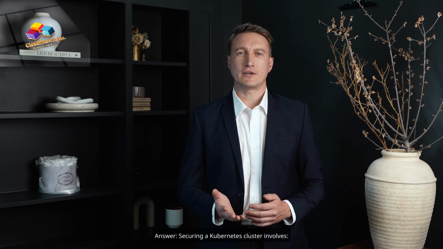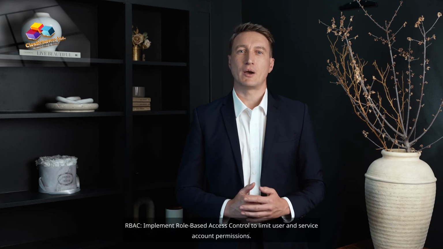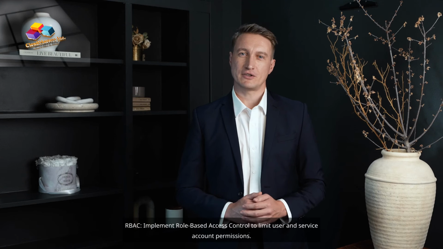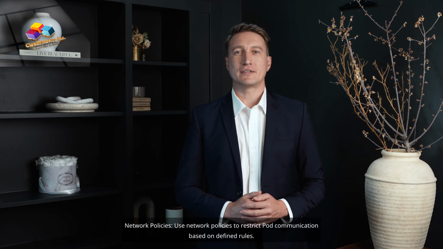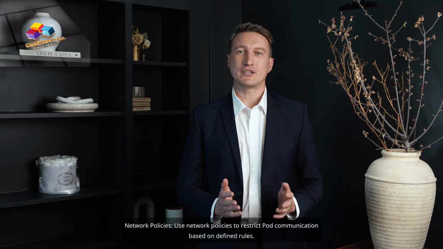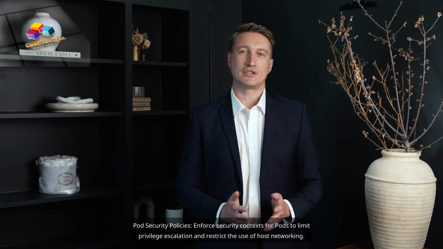Question 36. What strategies do you use to secure a Kubernetes cluster? Answer. Securing a Kubernetes cluster involves RBAC. Implement role-based access control to limit user and service account permissions. Network policies. Use network policies to restrict pod communication based on defined rules. Pod security policies enforce security contexts for pods to limit privilege escalation and restrict the use of host networking. Regular updates. Regularly update Kubernetes components and apply security patches to mitigate vulnerabilities.